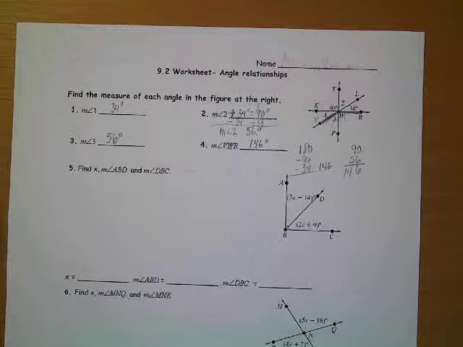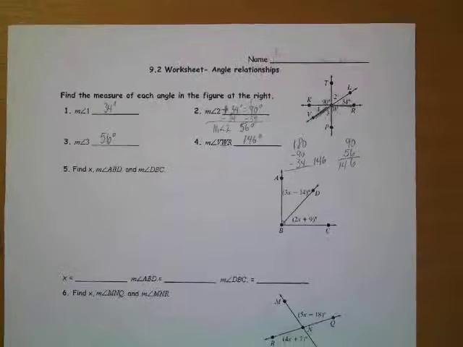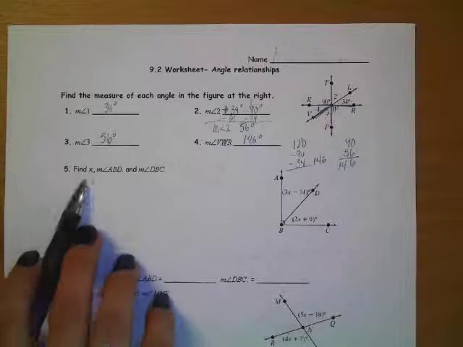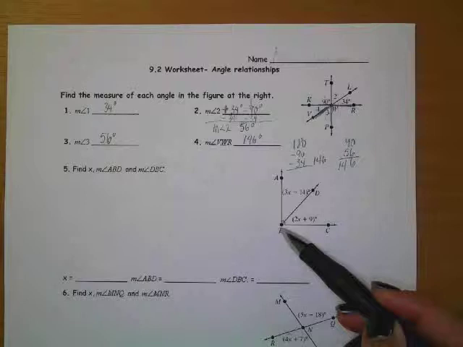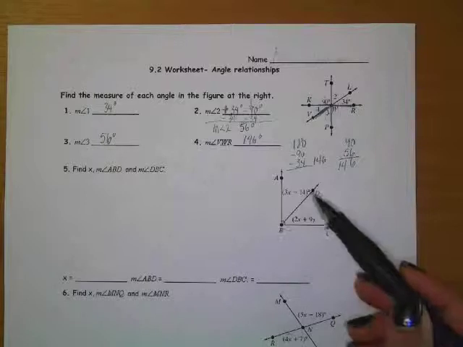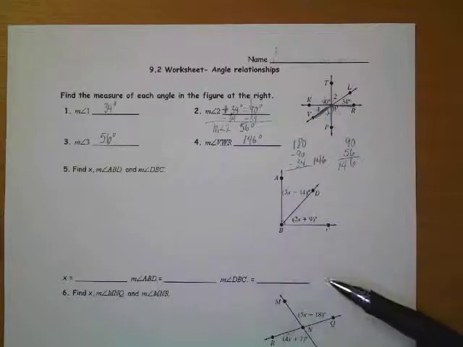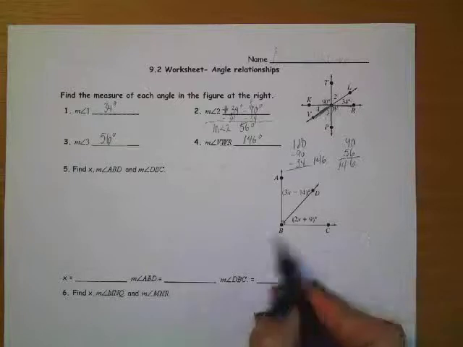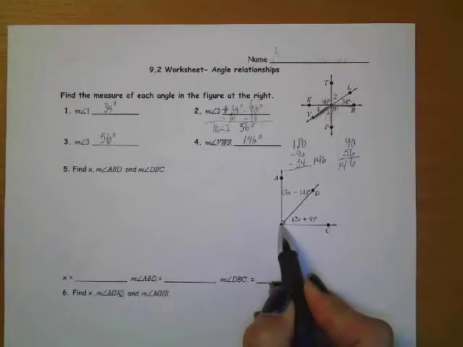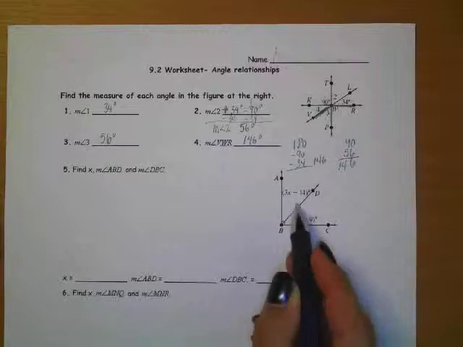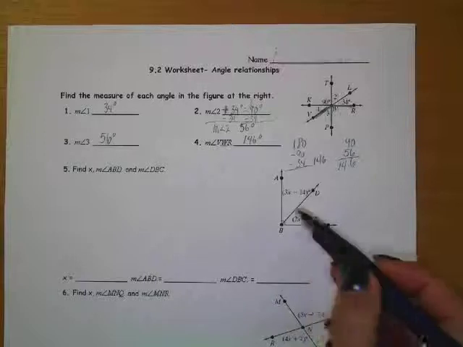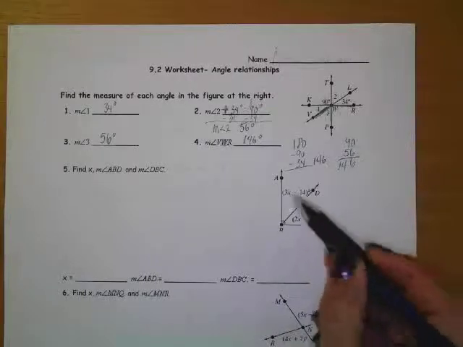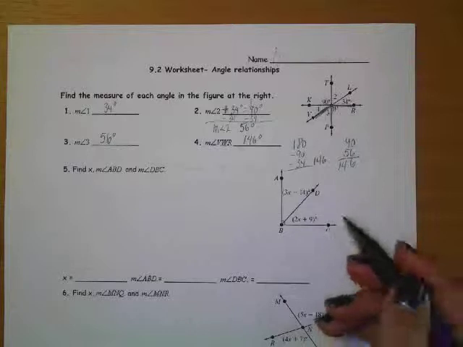All right, number 5. So we're looking at finding x. We have to find what x is, the measure of angle ABD, and the measure of angle DBC. So what do we already know? This little box right here at the bottom of our angle is going to tell us that these two angles together make 90 degrees. So how can I figure out what these two are? When you add them up, they're going to be 90 degrees.